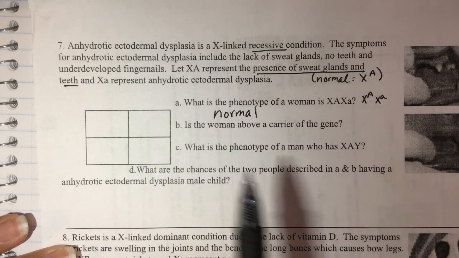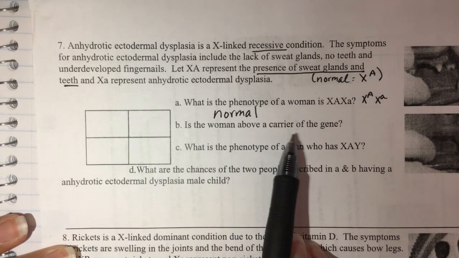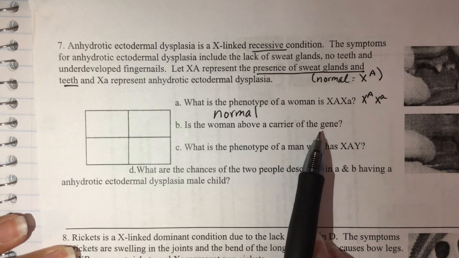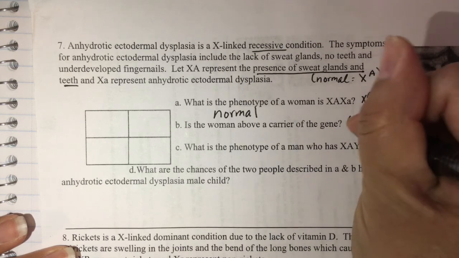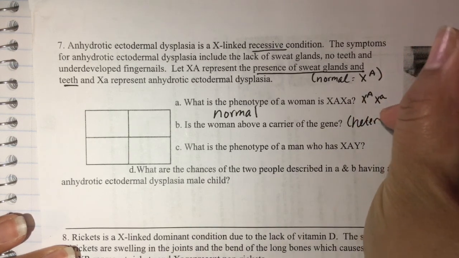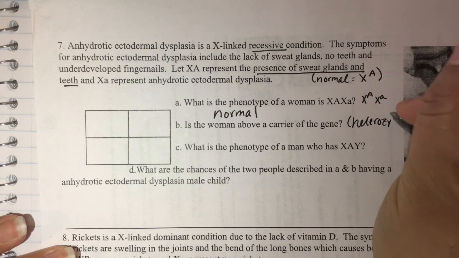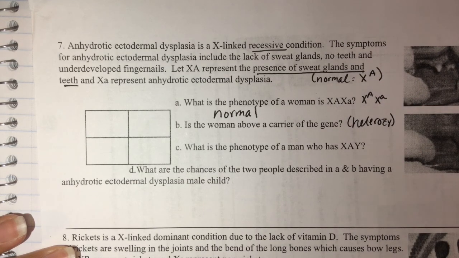But is the woman above a carrier of the gene? Remember, a carrier means that she's heterozygous. So is she heterozygous? The answer is yes.